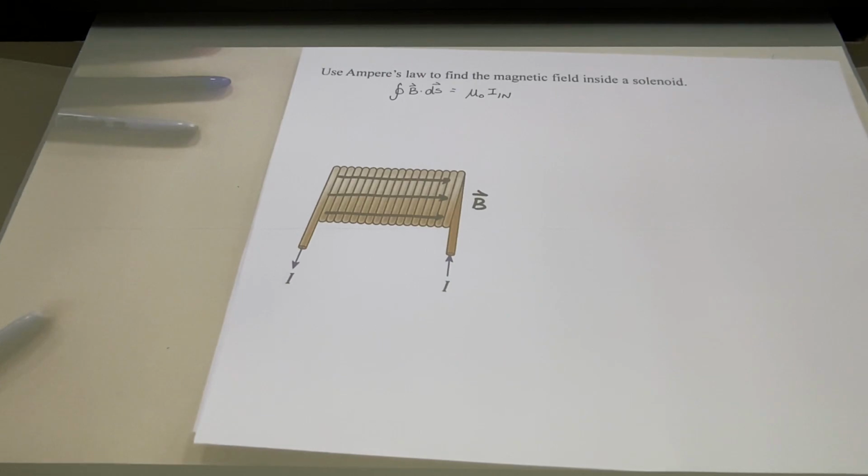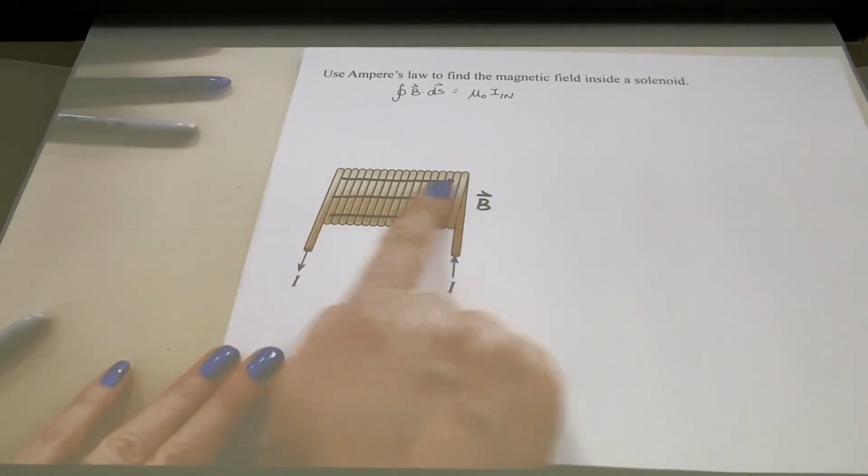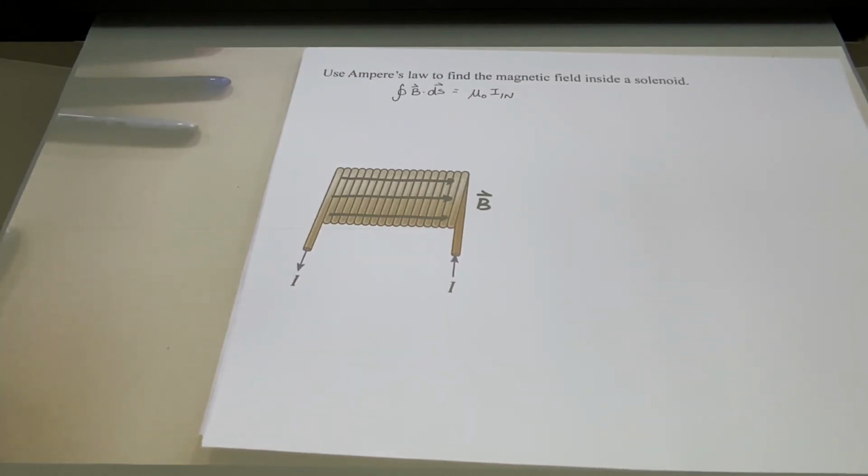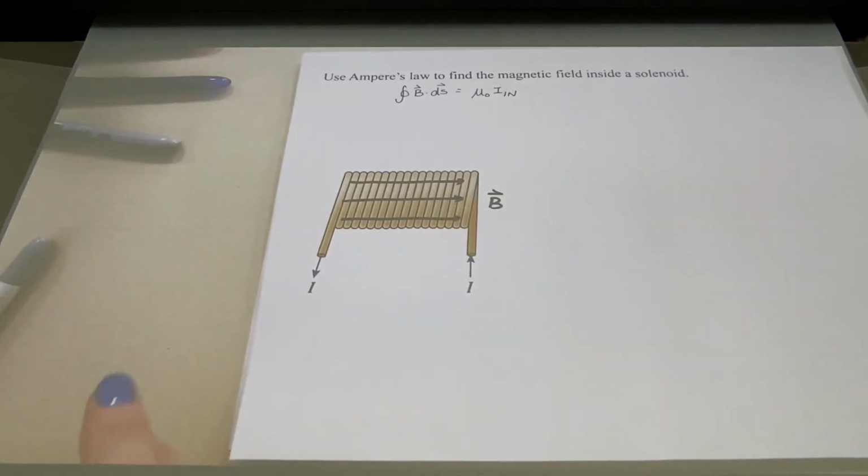This time the path is a little bit trickier, so we need to pick some closed loop. It definitely has to be a closed loop. When we did a wire, we knew that the magnetic field made circles, so we had to pick circles around the wire. This is not so simple. Here the magnetic field looks like this, and we want to pick a useful path. So for a useful path, what we could actually pick is a rectangular loop, where part of the loop is inside and part of the loop is outside.